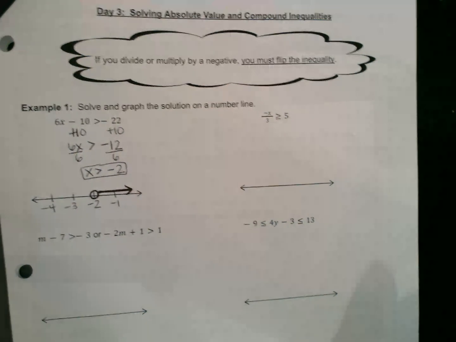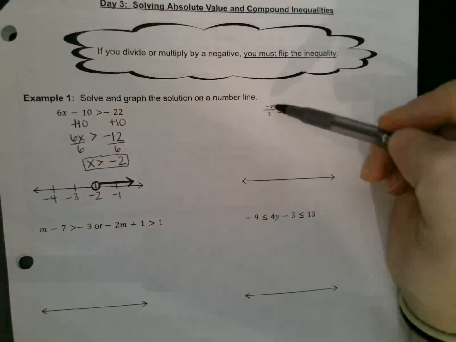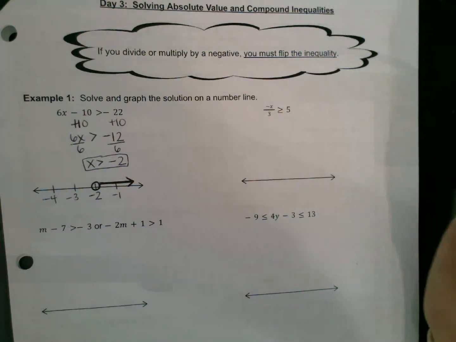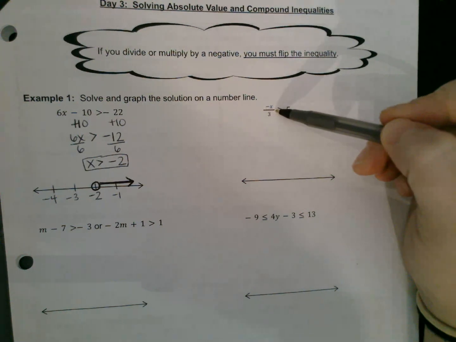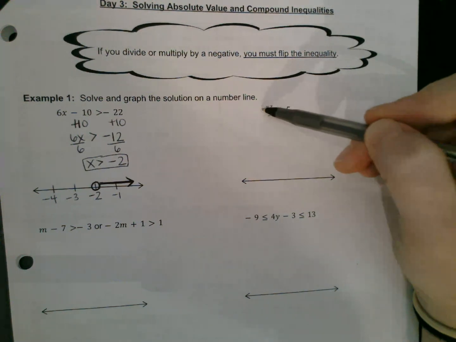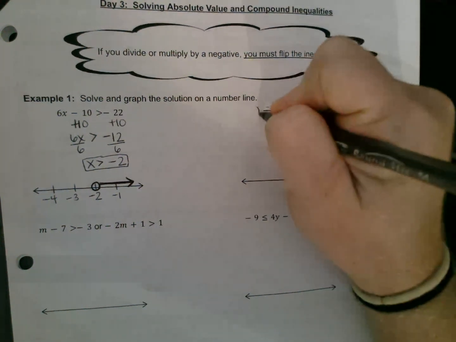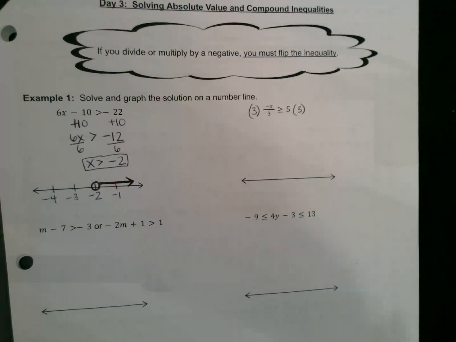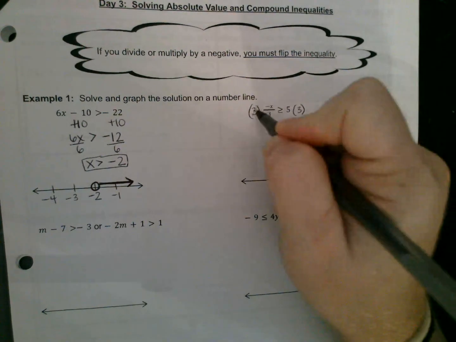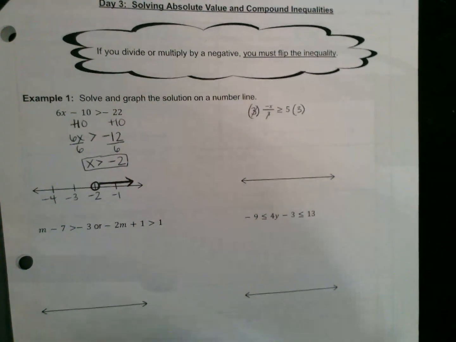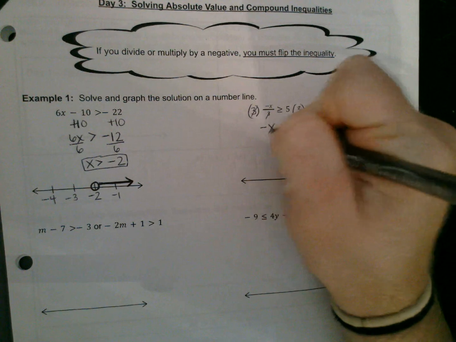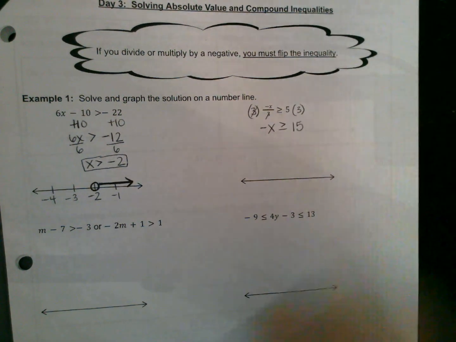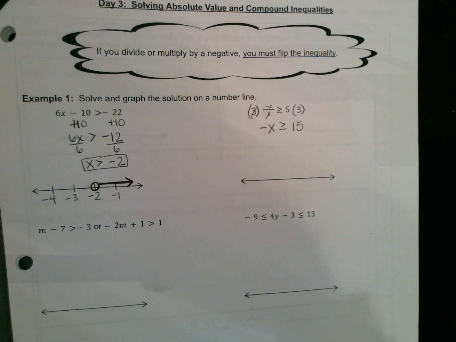All right, same idea on the next one. It says negative x divided by 3 is greater than or equal to 5. I read this line as divided by, so the opposite of dividing by 3 is going to be multiplying by 3. So I'm going to multiply both sides of my inequality by 3. That's going to undo the dividing by 3, so that leaves me with negative x is greater than or equal to 15, because 5 times 3 is 15.